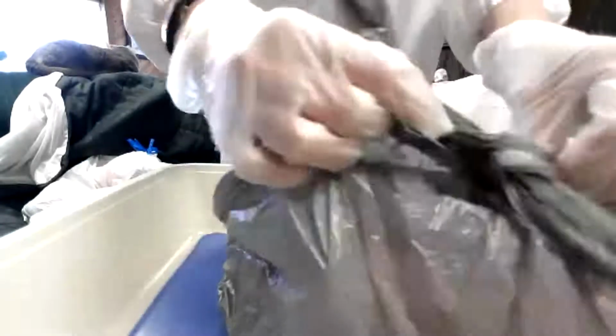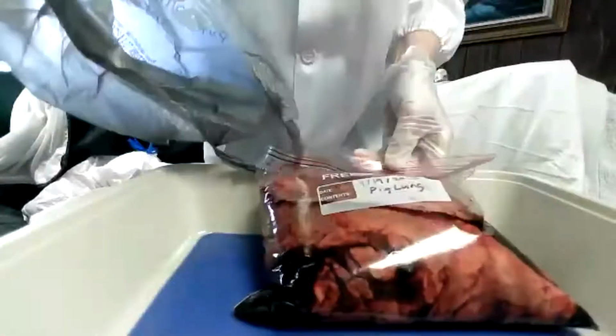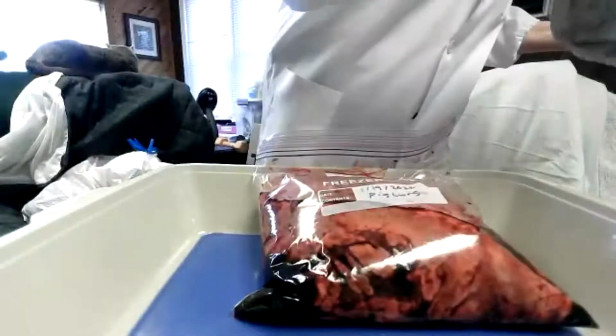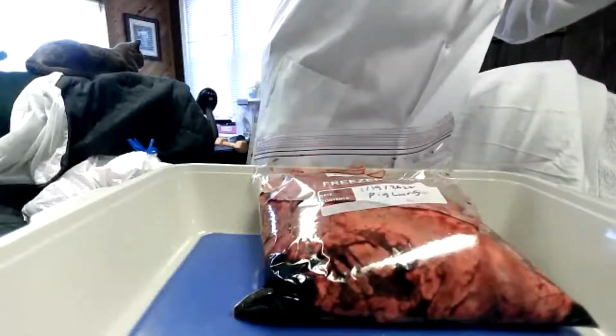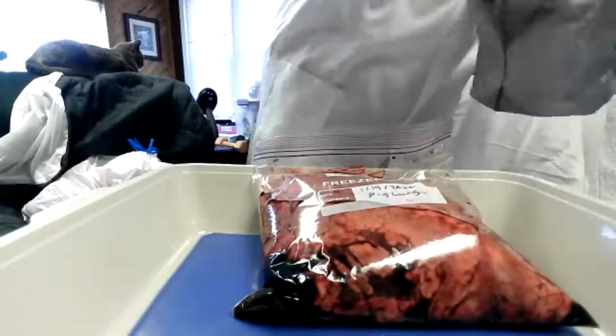So I told you I got these from a butcher in East Berlin. A lot of blood, a lot more blood than a lot of things have.